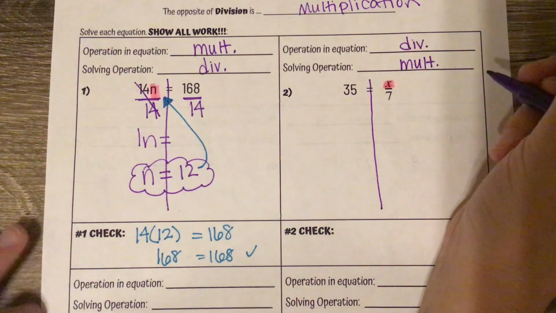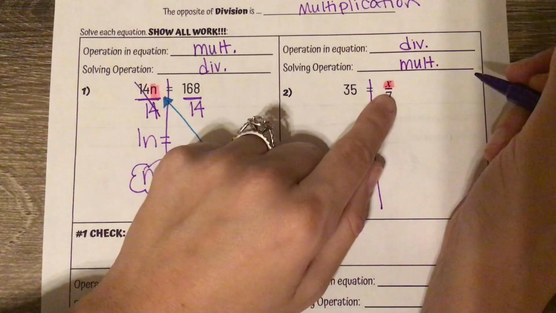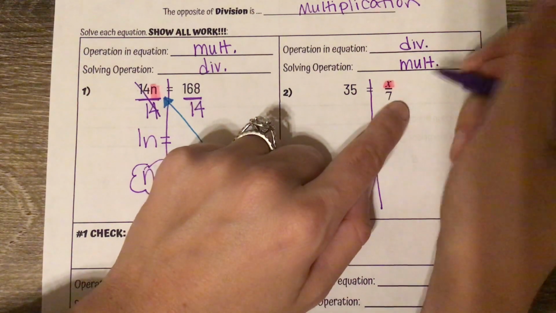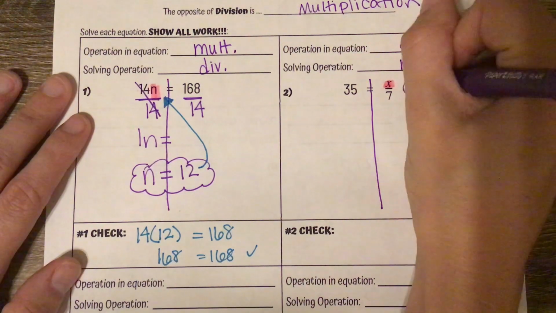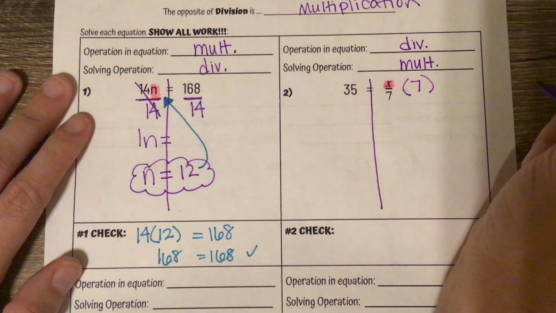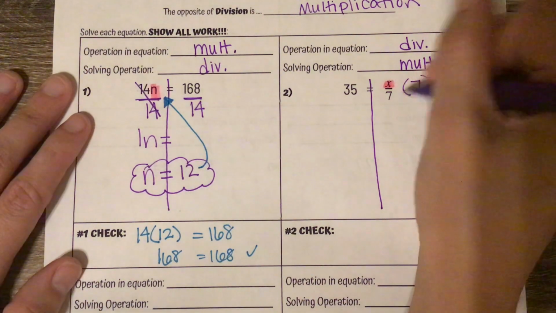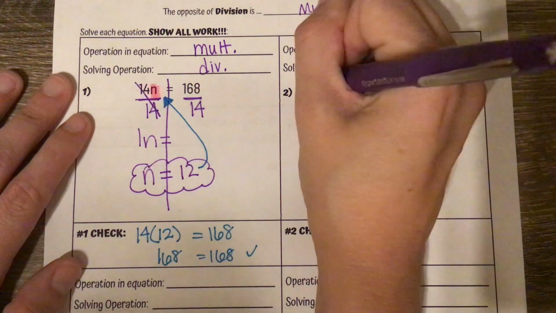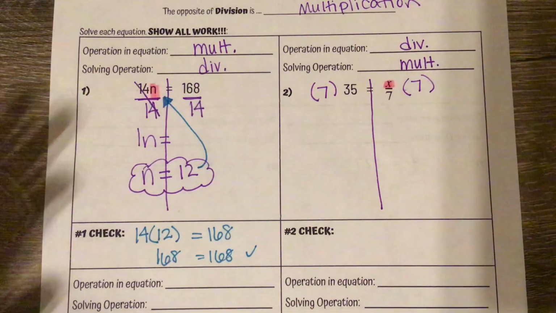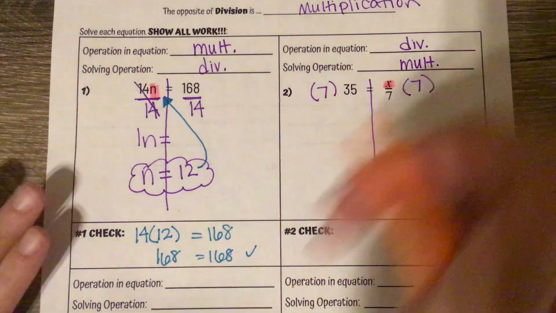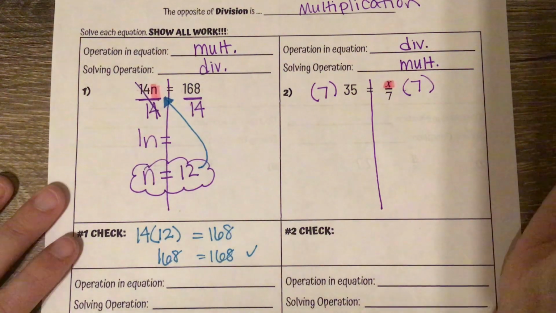Again, we're trying to get away from using x because, look, we already have an x in here. That'd be really confusing. We could use a dot, but sometimes that might look like a decimal. So I'm just going to use parentheses to show that I'm multiplying this side by 7. If I multiply the right by 7, I need to multiply the left by 7. The reason that this cancels out, well, first off, they're inverse operations, right?